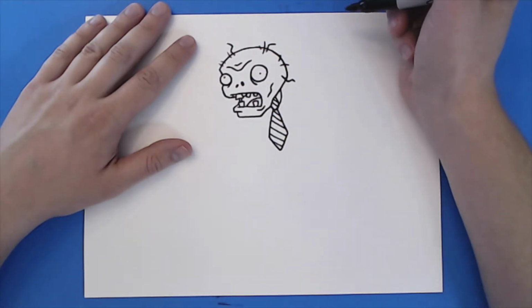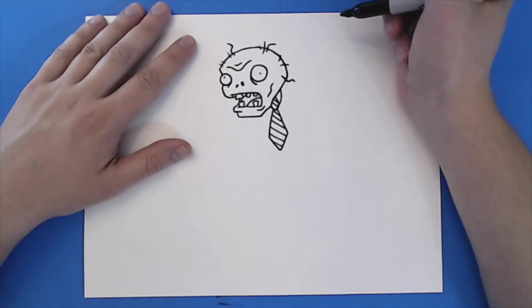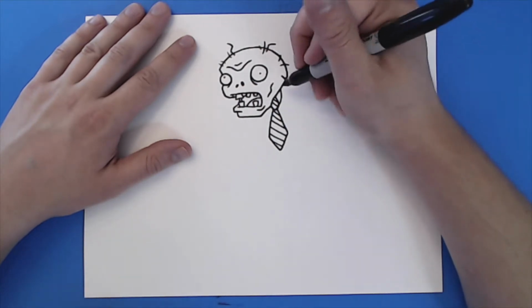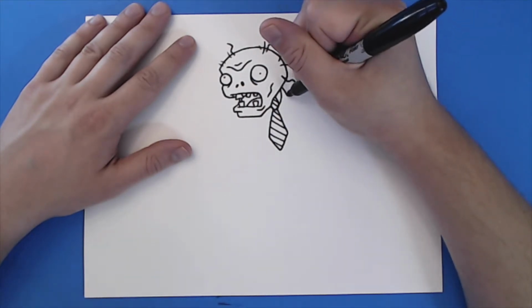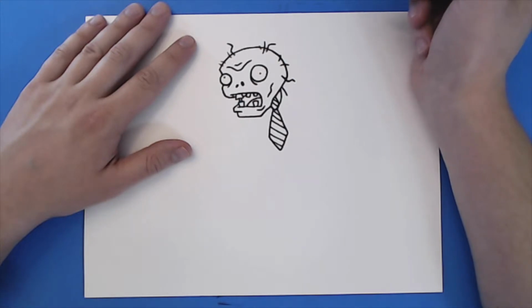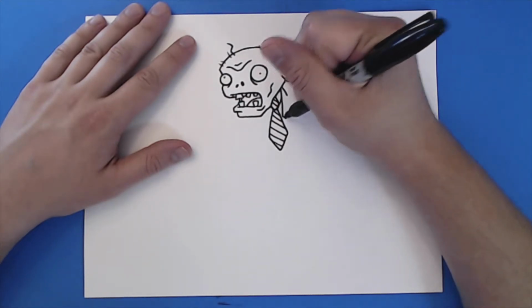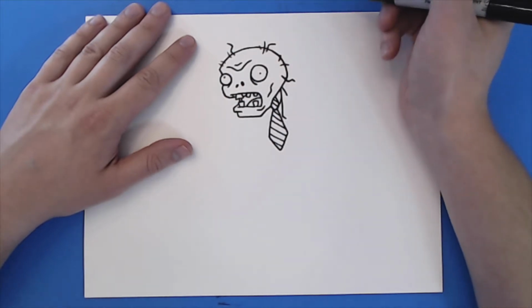Just like this. Now coming back up here, I'm going to draw a line that just curves down a little bit. And then I'm going to draw a line here that curves down and then goes over. And I'm going to leave this space empty right now.